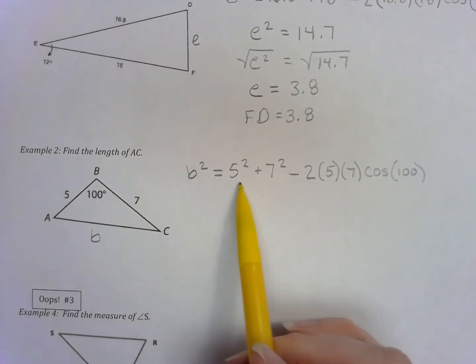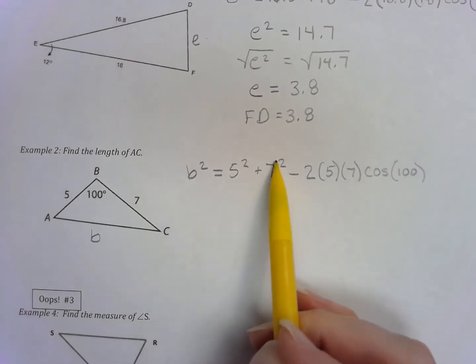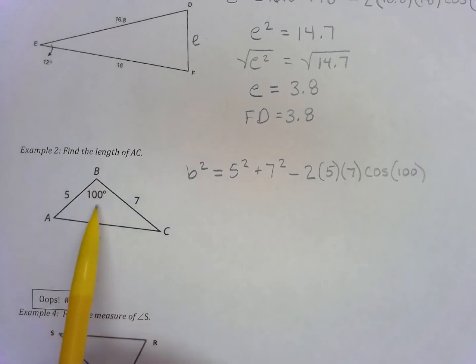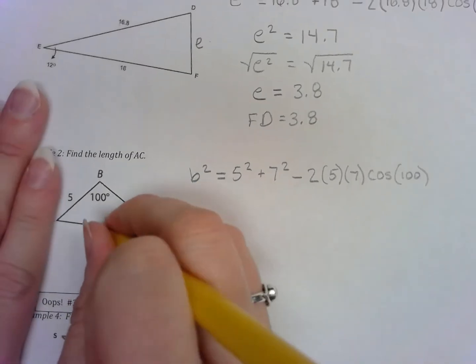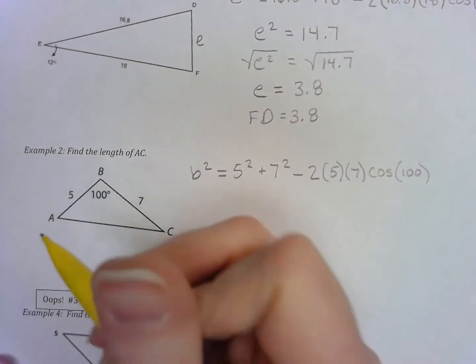The first part of it looks like Pythagorean theorem, a squared plus b squared equals c squared. Again, don't worry about the letters. I know usually with Pythagorean theorem, this is a little c. If that bothers you, change this to something else. Maybe use x.